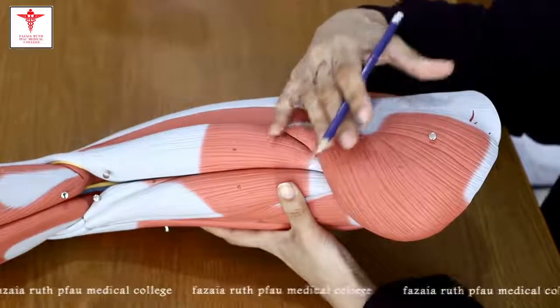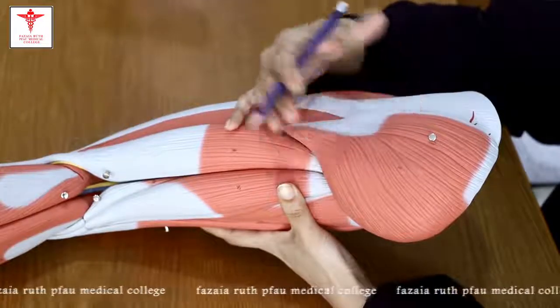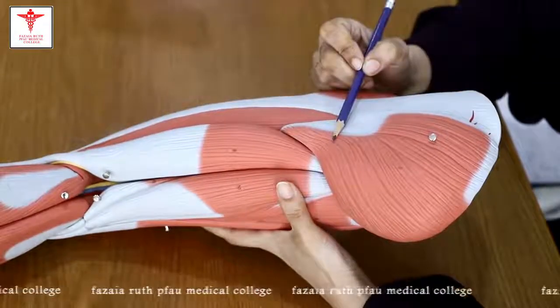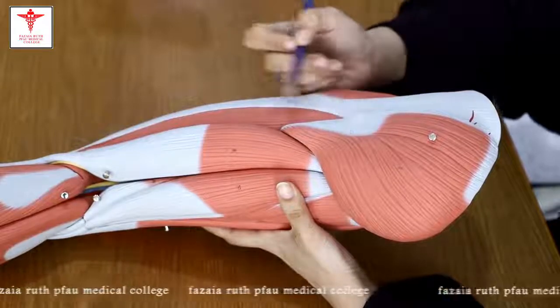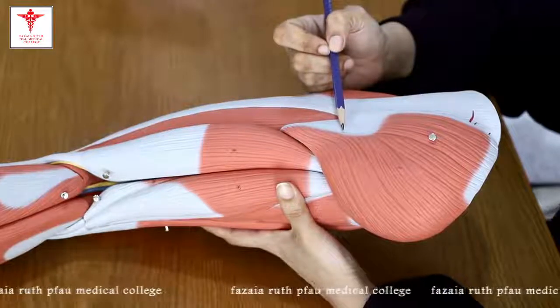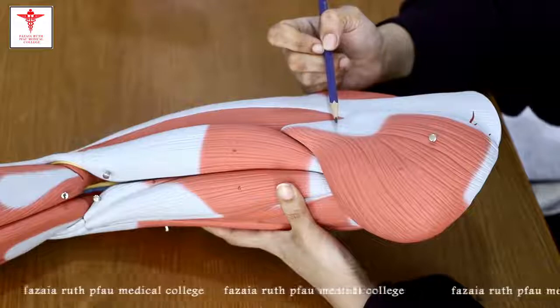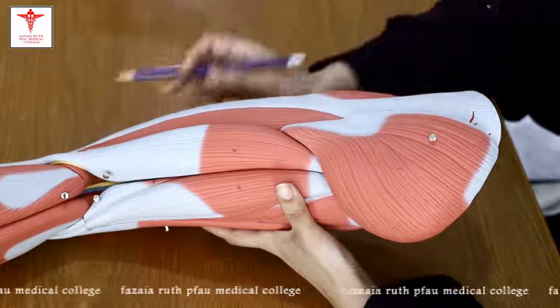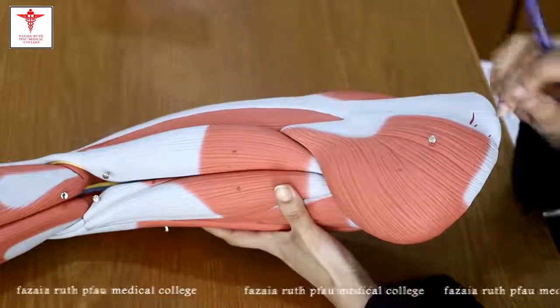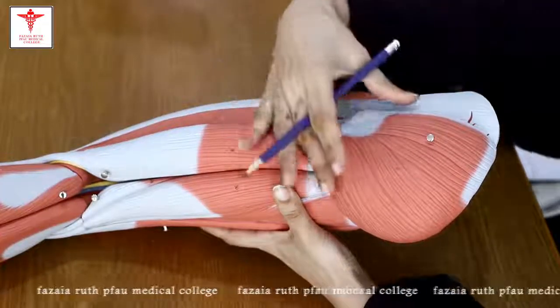the hip joint, but it comes into action when it has to extend the thigh against some force, like during the climbing of stairs or during running, or when a person is standing from the sitting position, that is, when the thighs are already flexed and the person has to extend the leg. Now, if you remove the gluteus maximus, then you can see the other muscles of the gluteal region.